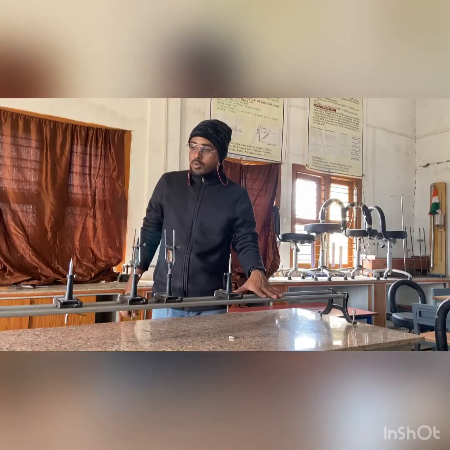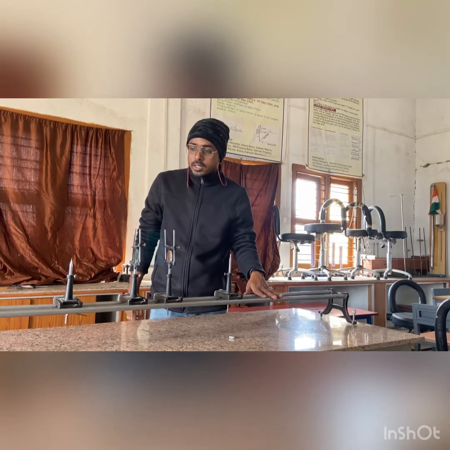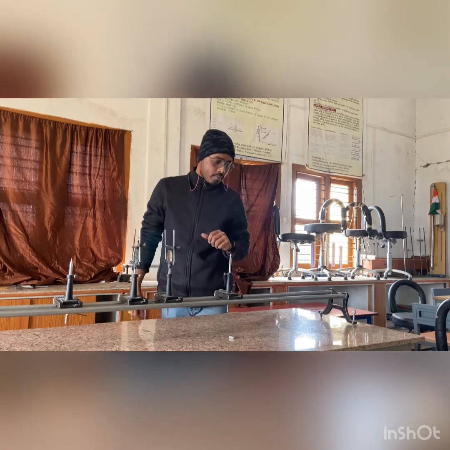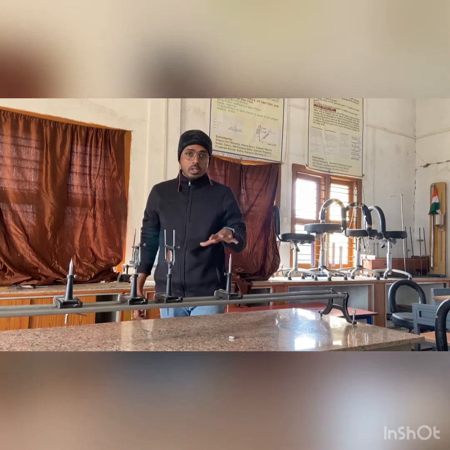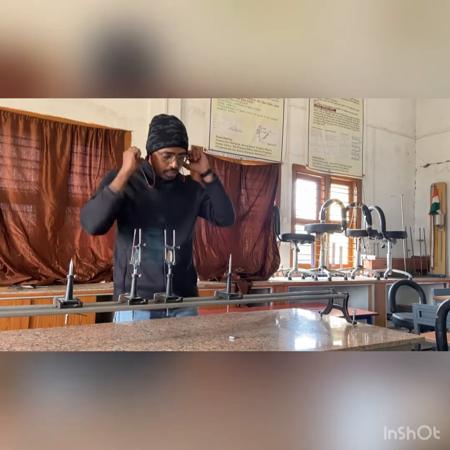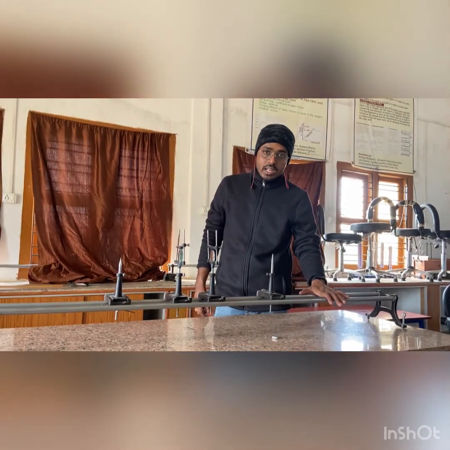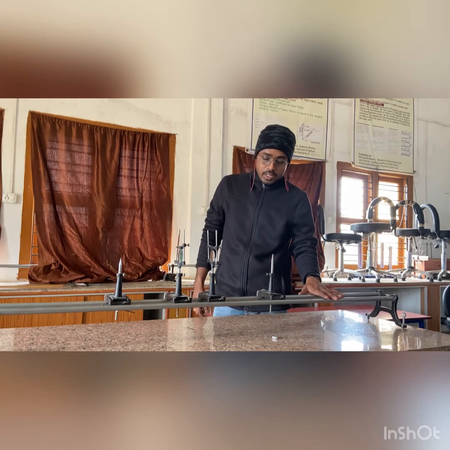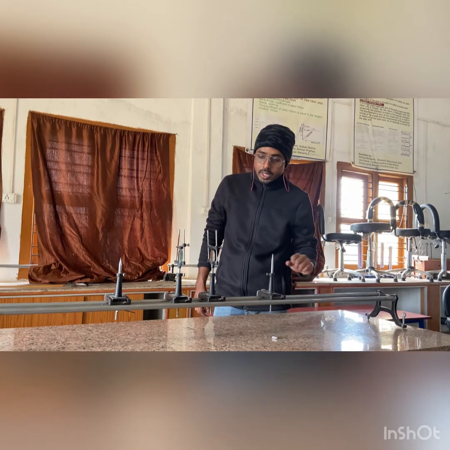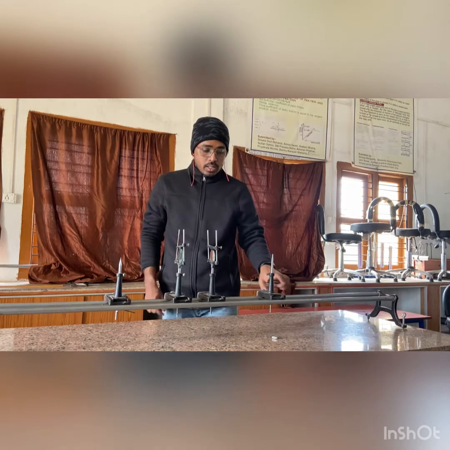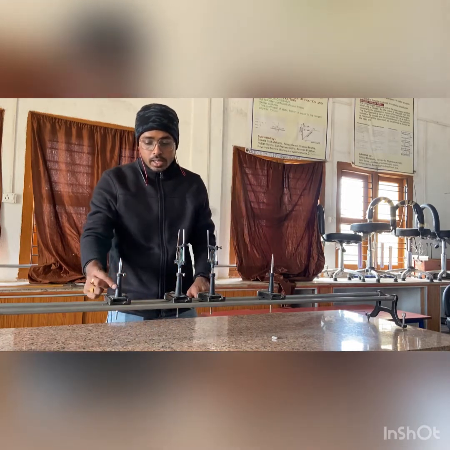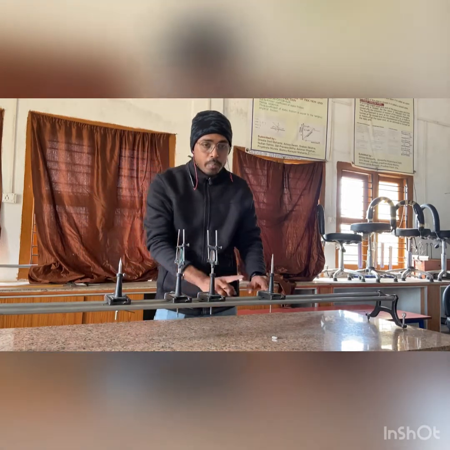Okay, now coming to our experimental setup, right? In the experimental setup, we have to first discuss what are the apparatus required for this experiment, right? So here, as you see, here is an optical bench, right? This is the first experimental apparatus we require. This is an optical bench. These are called uprights. Like these structures are called uprights.